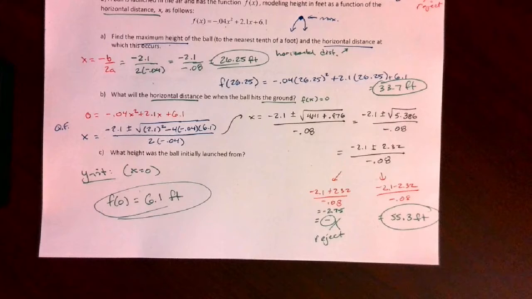So, hopefully those videos help in determining maxes and mins for parabolas. We'll do some more examples in the next video where we have to come up with the equations ourselves.